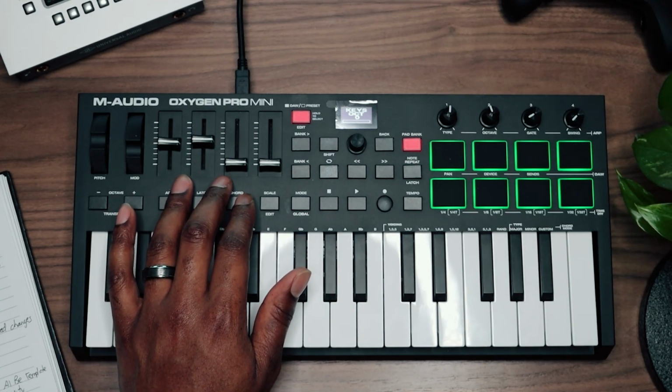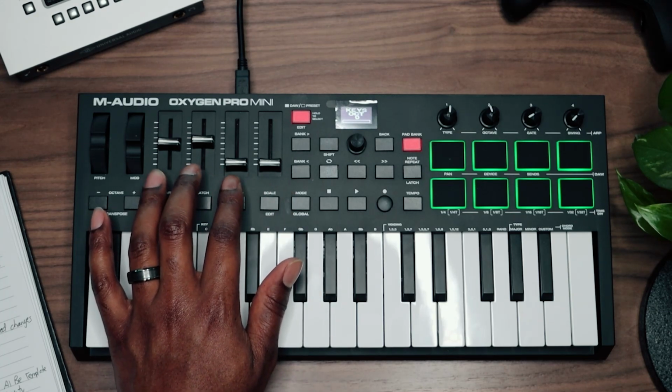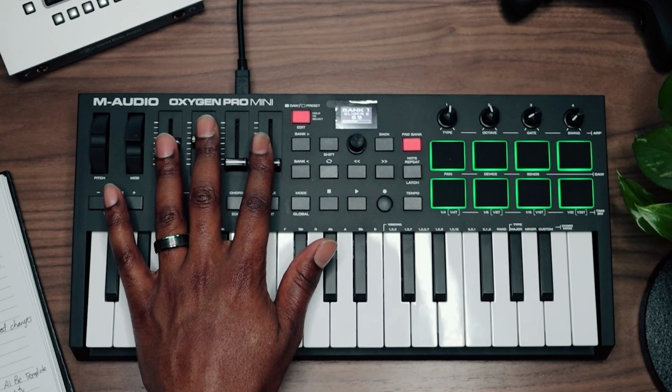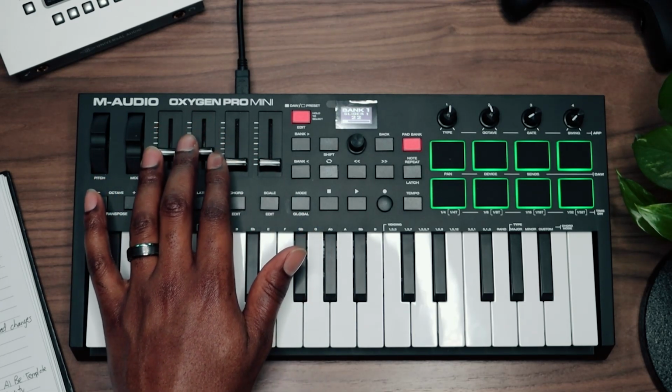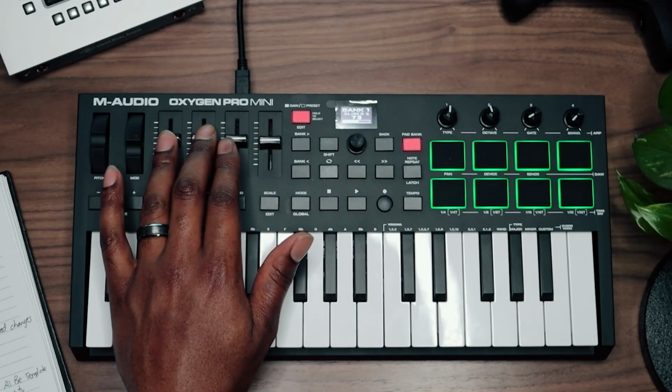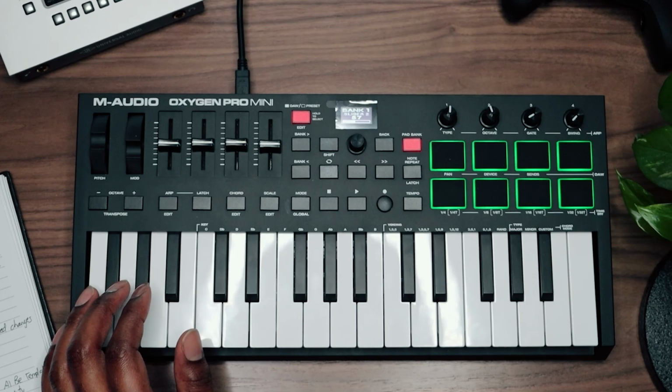Okay, these 4 sliders can actually control up to 32 different tracks because you have about 8 different banks inside that you can switch between and be able to control the volume, for example, of different mixer tracks up to 32 different tracks.